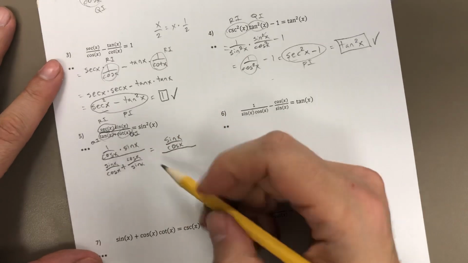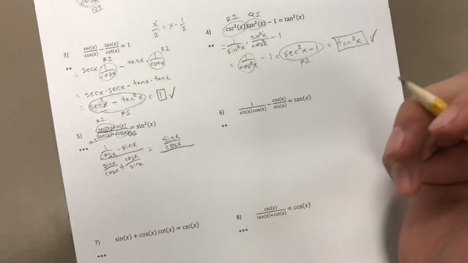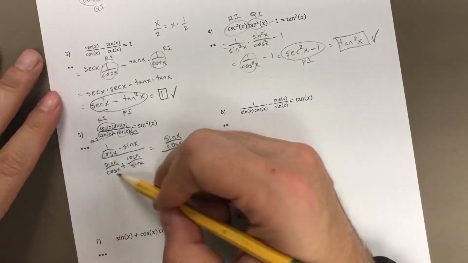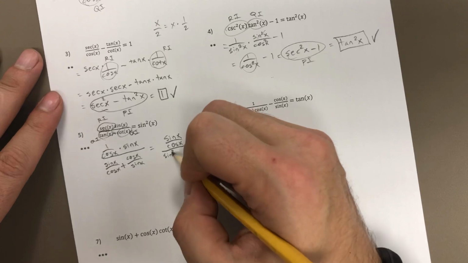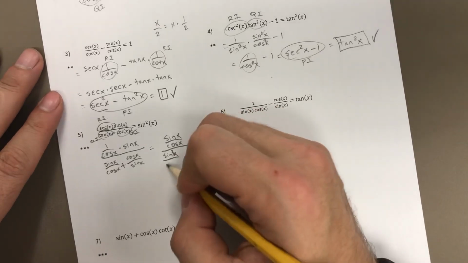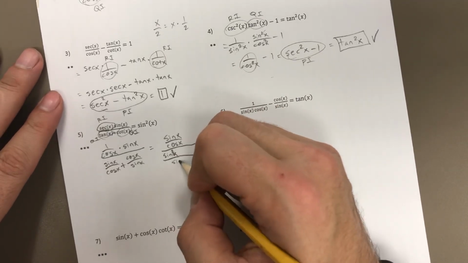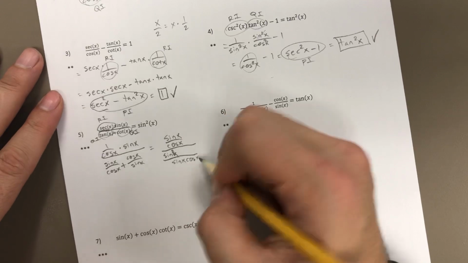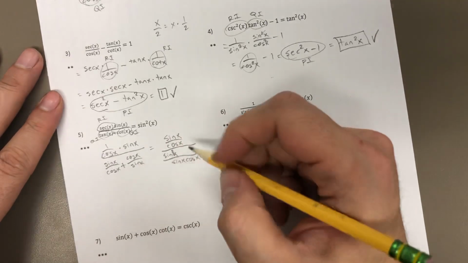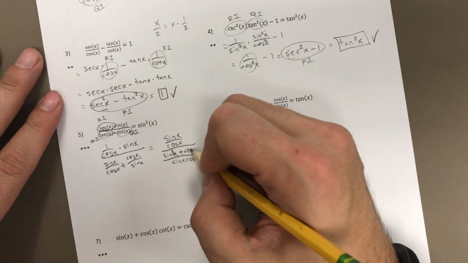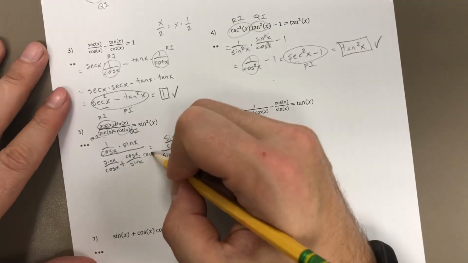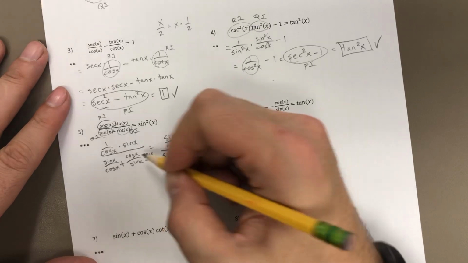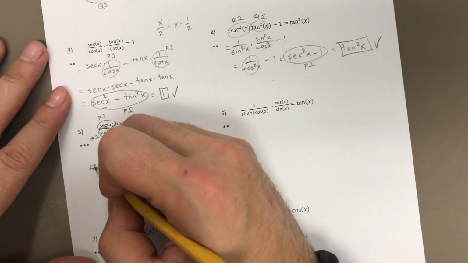And then let's do the common denominator there. So I multiply the top and the bottom by sine squared, and I get sine squared of x over sine cosine. And then this one, if I multiply the top and the bottom by cosine squared, I get plus cosine squared of x. So now I've got my common denominator, and I've got my 1 fraction as well.